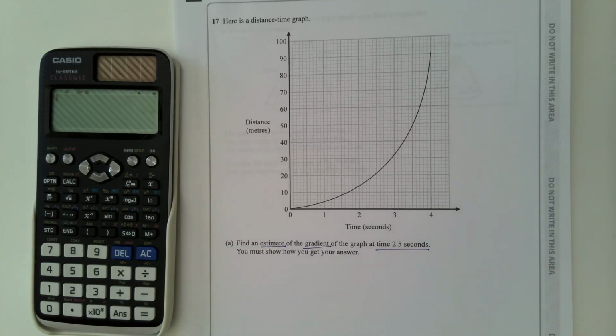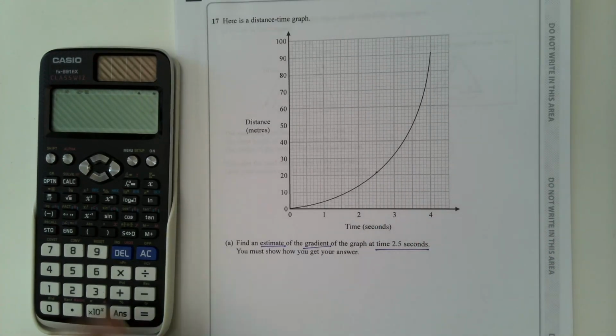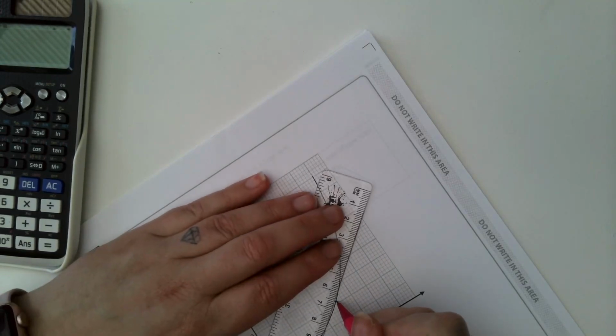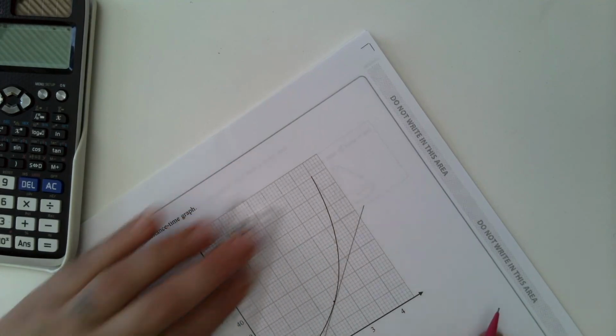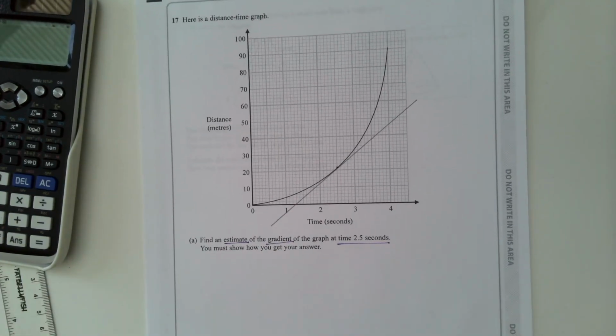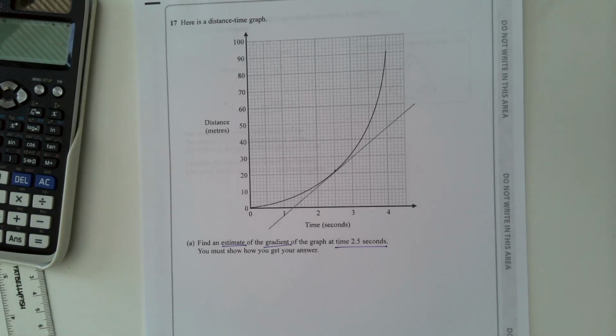When we've got a straight line and we find the gradient, then we do the change in y over the change in x, and that gives us our gradient. We don't have a straight line here, so we need to give ourselves one. So we're going to find time 2.5 here, go up to the curve at that point, and then we're going to draw a tangent to the curve. So what's important here with the tangent, guys, is it touches the curve but doesn't cross it. So we draw a tangent, a straight line at the curve at the point given, and now we're going to work out the gradient of that straight line.